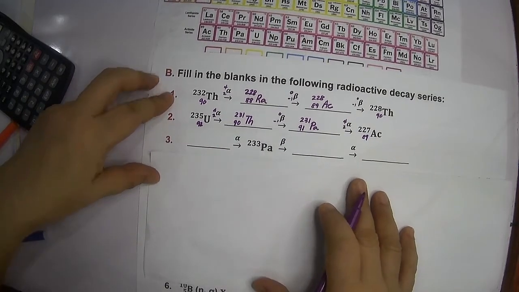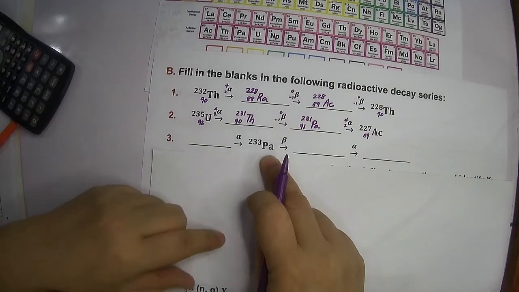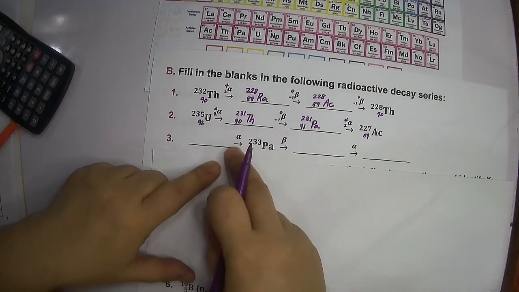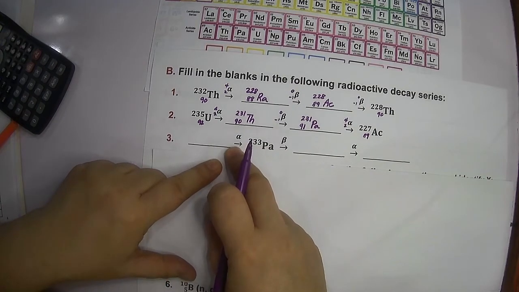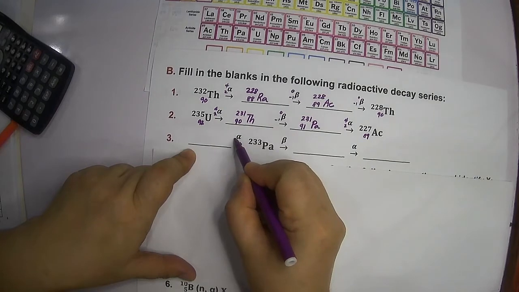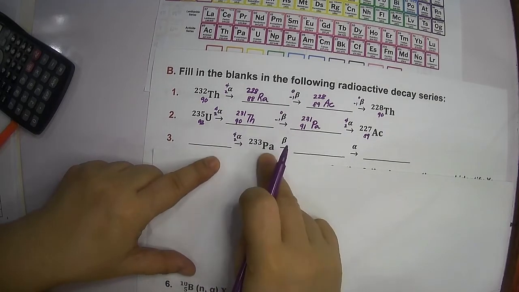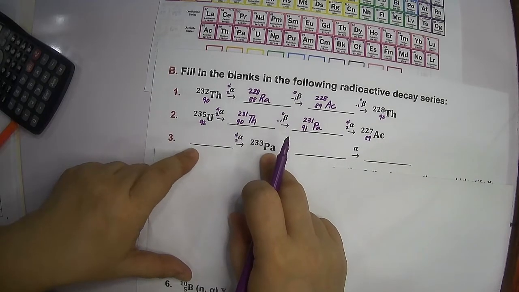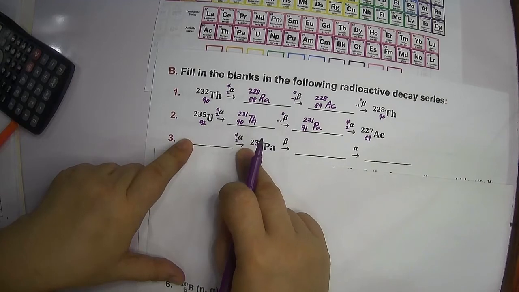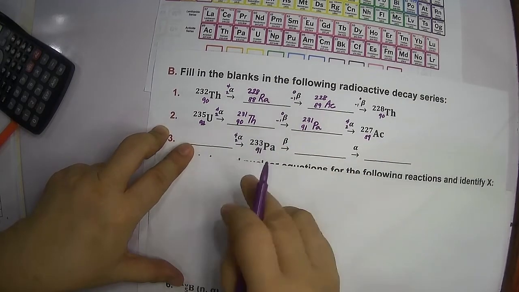Okay, for the last number, we have here protactinium as the product of an alpha decay. So if an alpha decay produces protactinium, from the periodic table, protactinium is element 91.